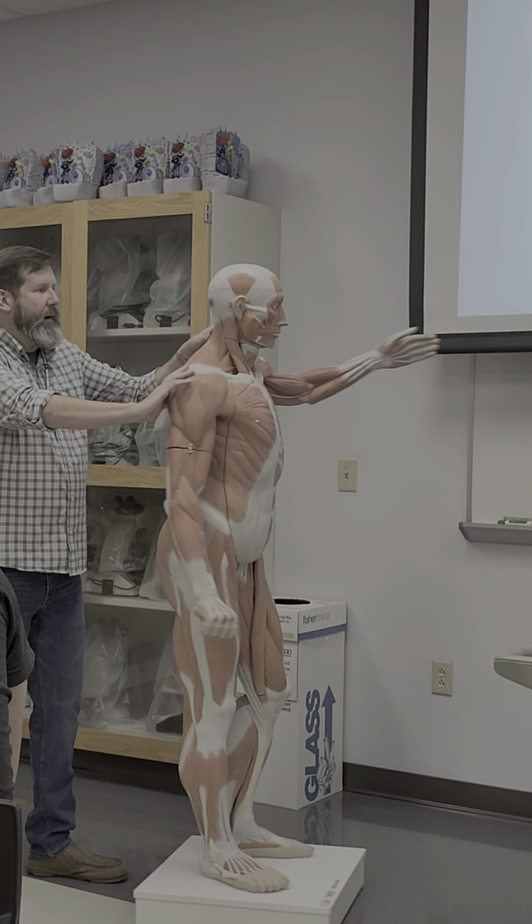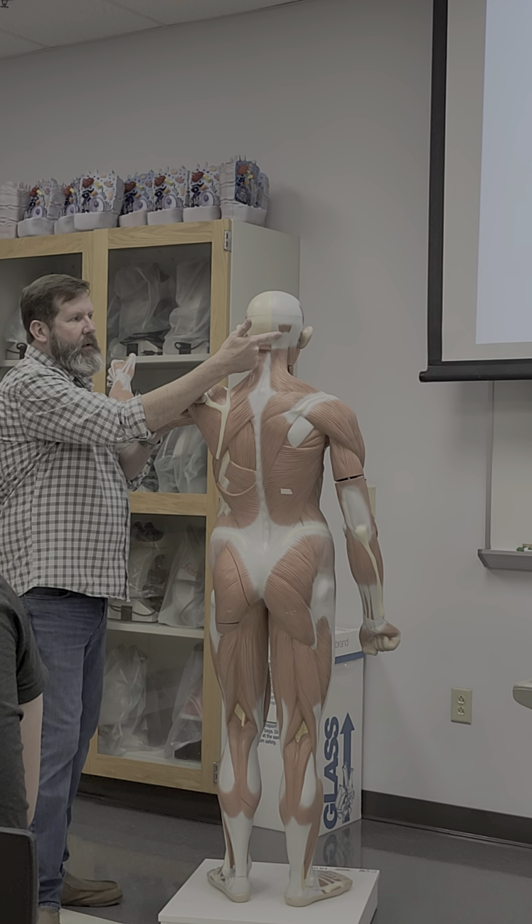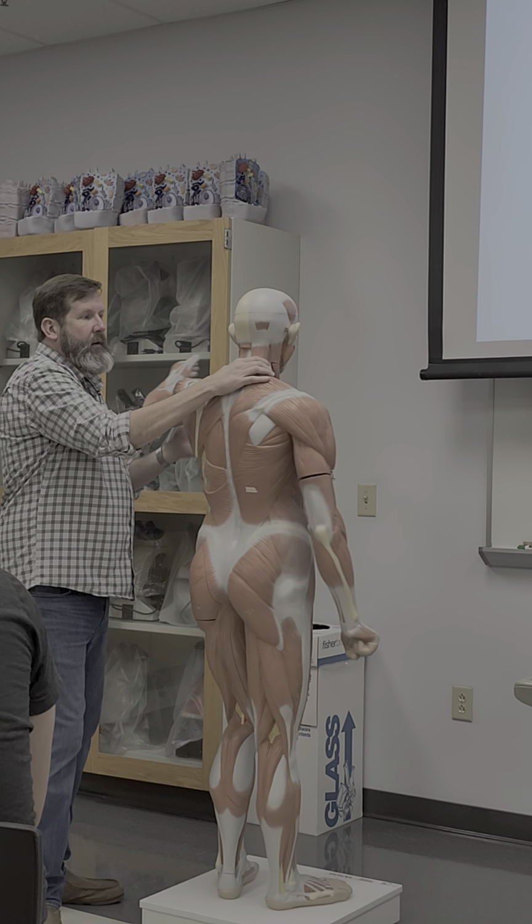I'm going to rotate this around to the back side. So we have the occipital bone. So what muscle would this be? Occipitalis. Good. All right.